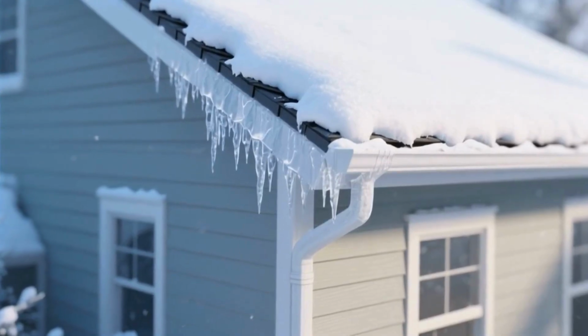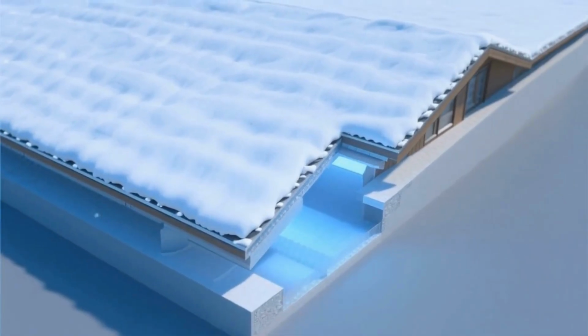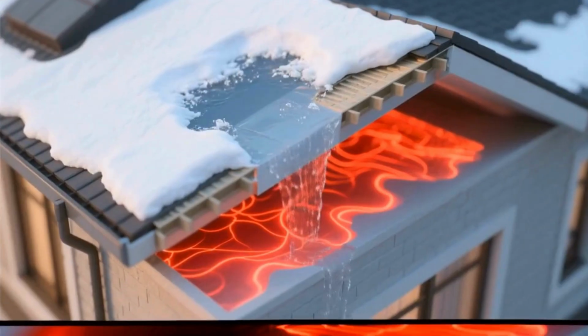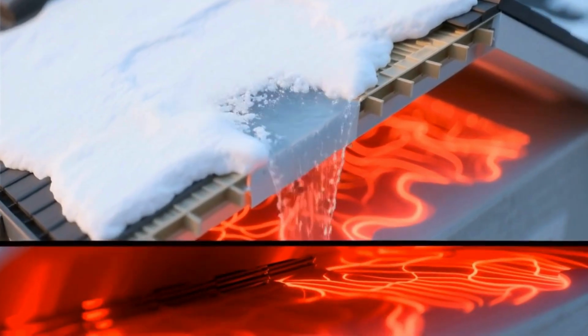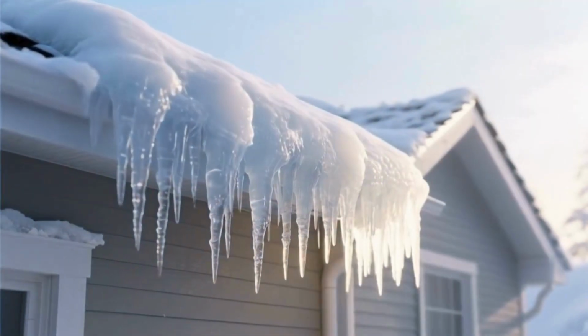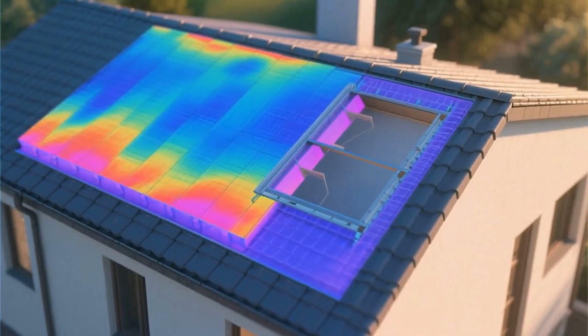Take ice dams as an example. They don't form because snow exists. They form because some roof areas are warmer than others. Heat escaping unevenly melts snow in one place while surrounding sections remain frozen. Water refreezes at colder edges. The ice is the visible result. The real story is temperature imbalance across the assembly.